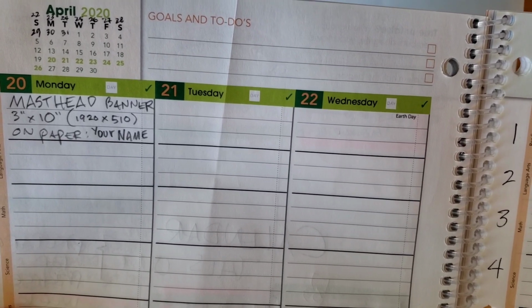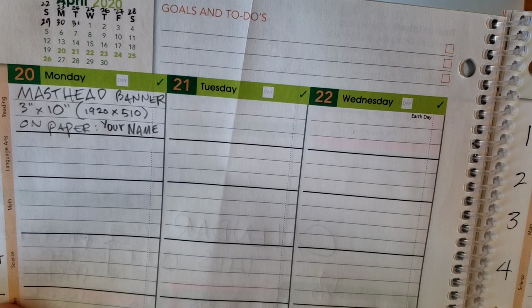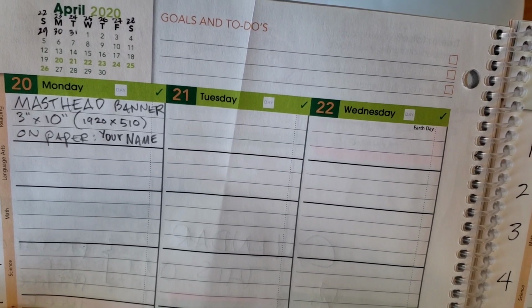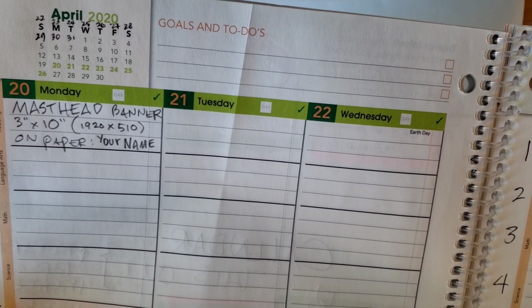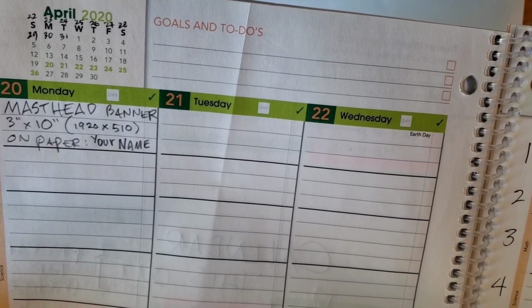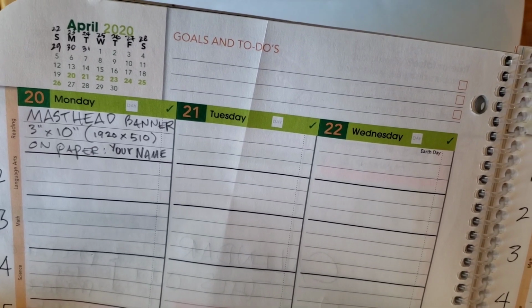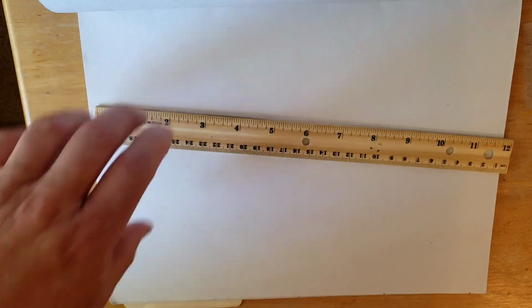Masthead banner, 3 inches by 10 inches. On the computer, it's going to be 1920 by 510 pixels, and you're going to do on paper first your name in a square or rectangle, that's 3 inches by 10 inches. So here's what I want you to do.